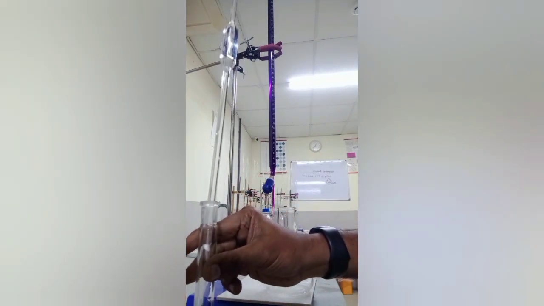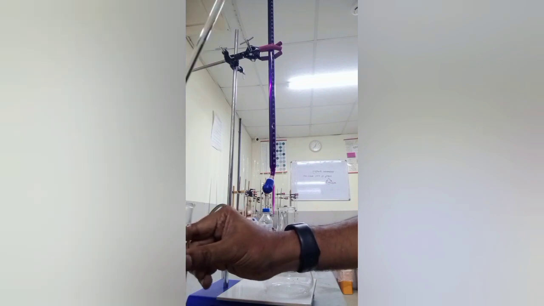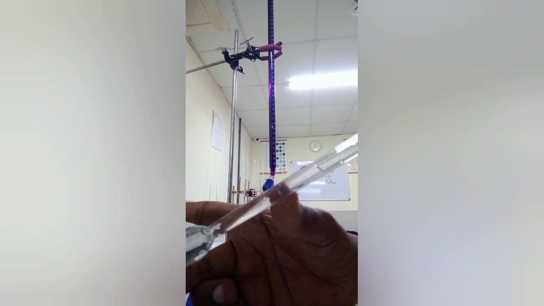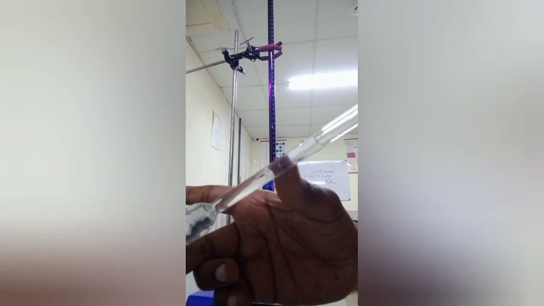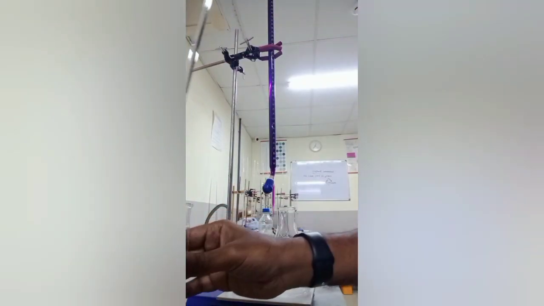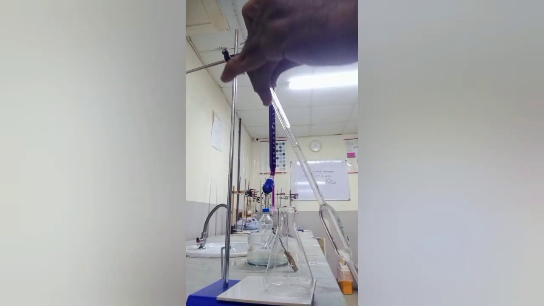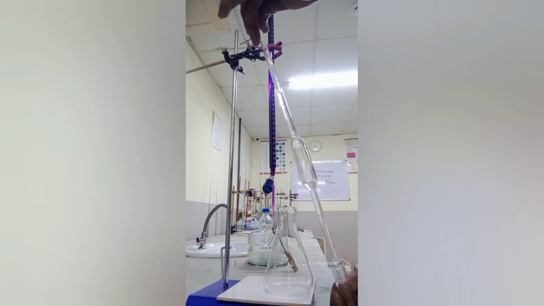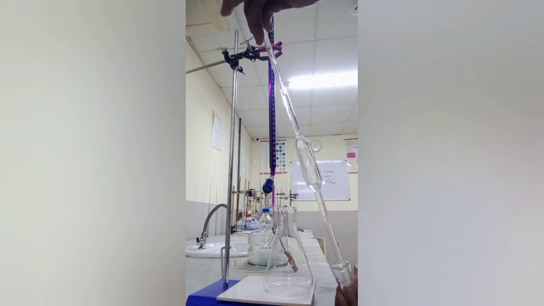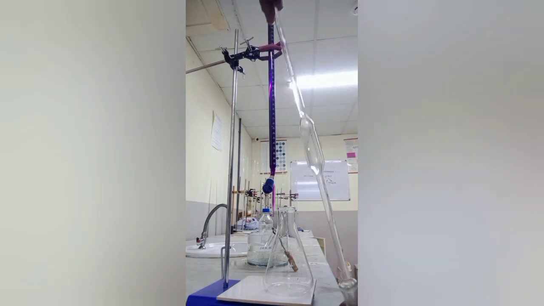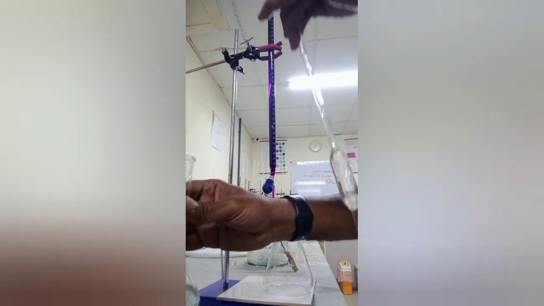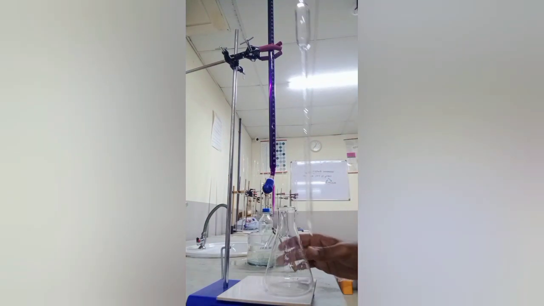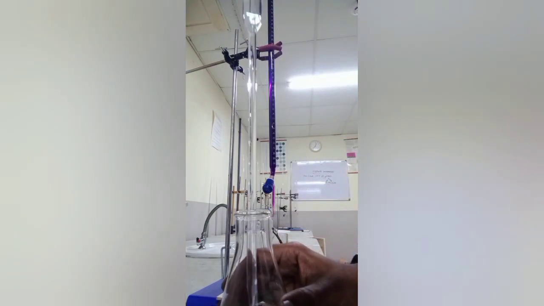There is a fine line, and up to that line only you want to take it. Here you can see there is a fine line mentioned, a blue color line. Up to that only, 20 ml. So release it slowly until the blue color. Okay, then you can take it. It is a colored solution, so use the lower meniscus. Drop the liquid into the conical flask.